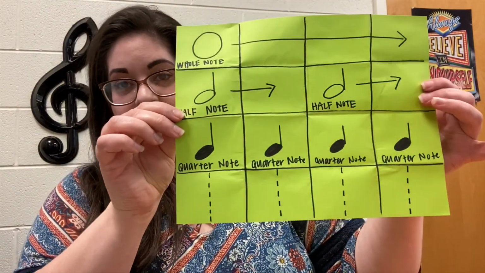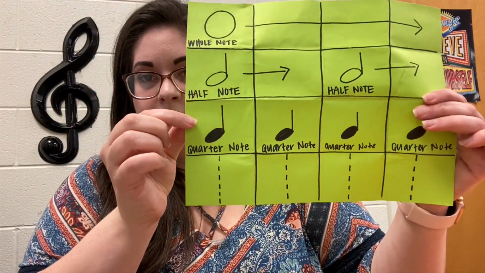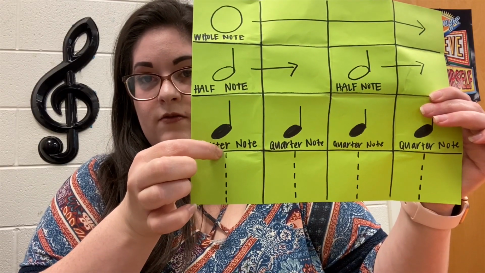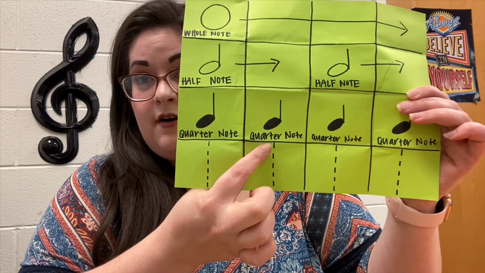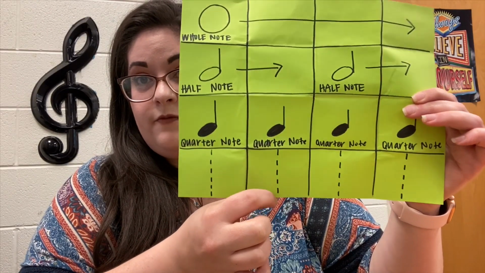I'll give you just a second to do those. So just take your pencil or your marker, and just go dash, dash, dash, dash, dash, dash, in the middle of every single box on that bottom row.